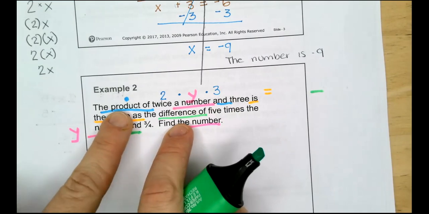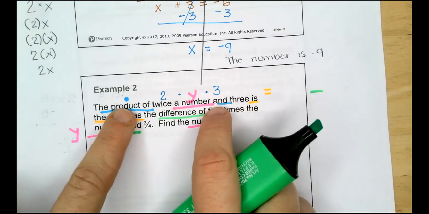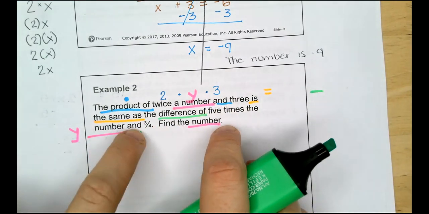So again, product means multiply, so we're going to multiply this times this.